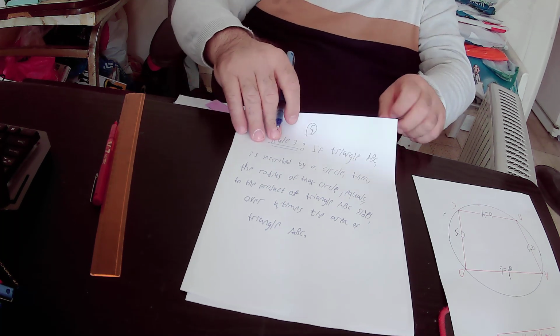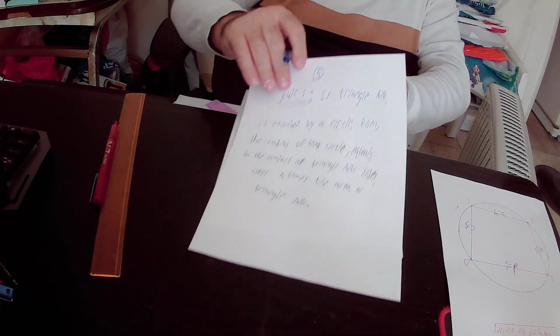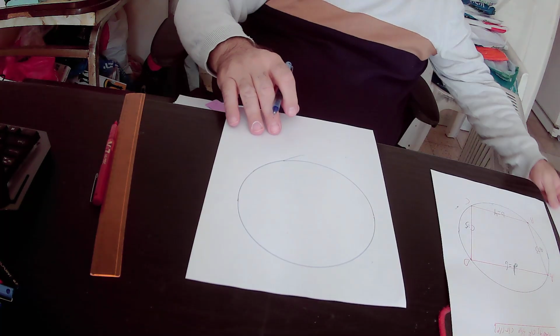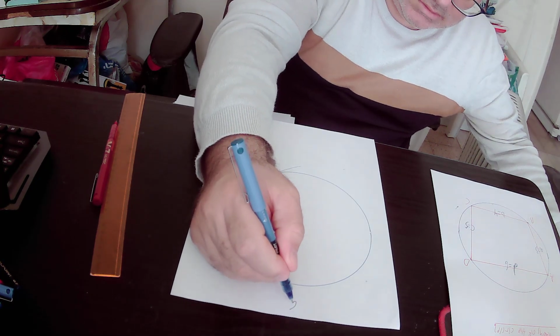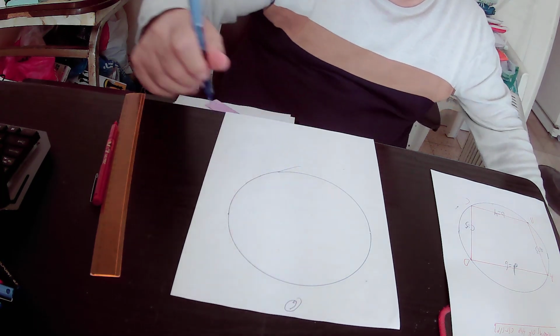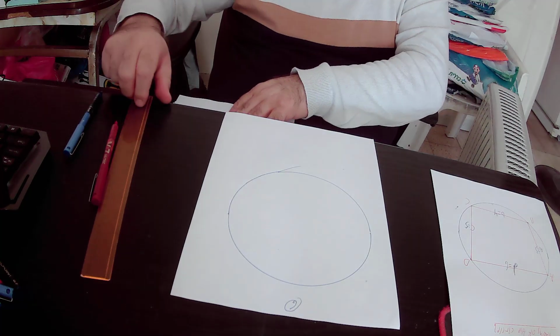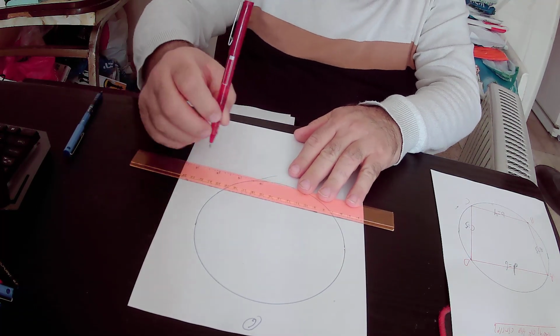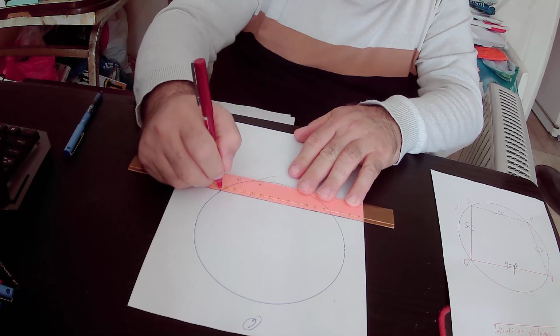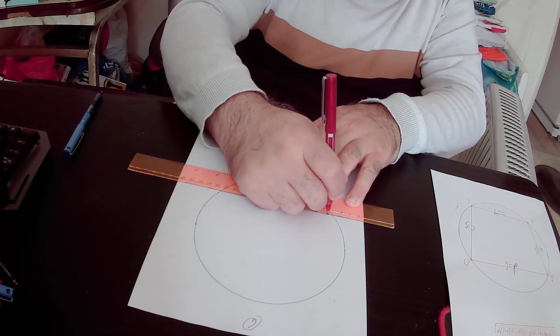So what is the meaning of this rule? The meaning is that if you have this circle and triangle ABC is inscribed by this circle, okay, triangle ABC is inscribed by this circle.